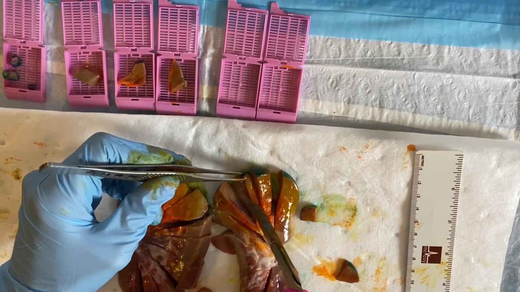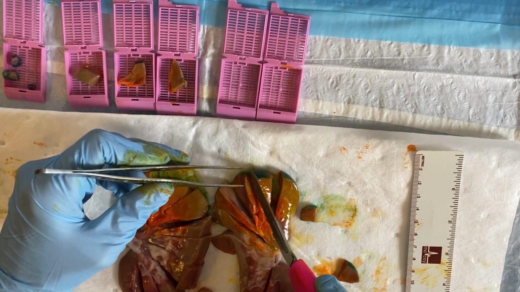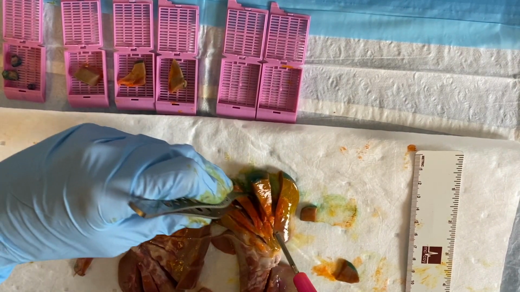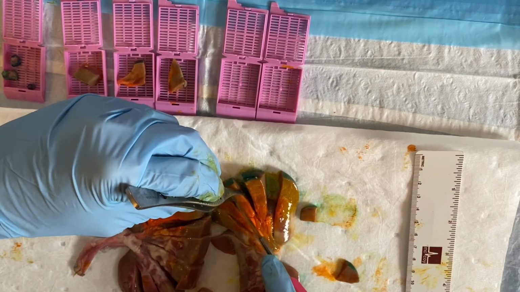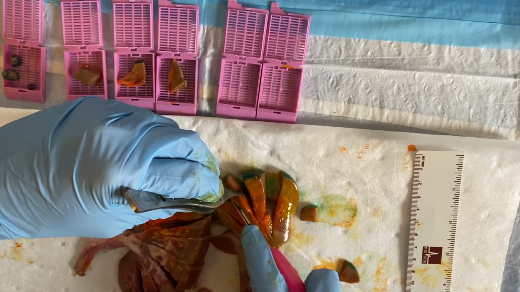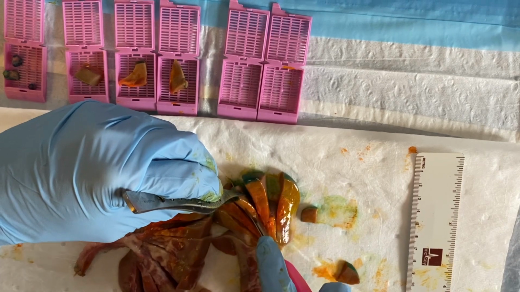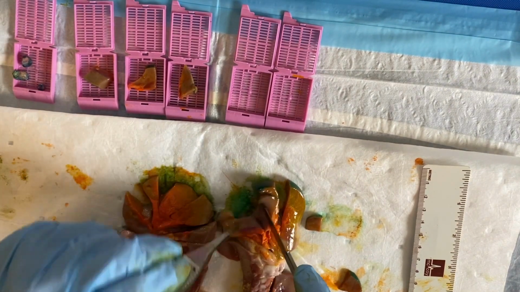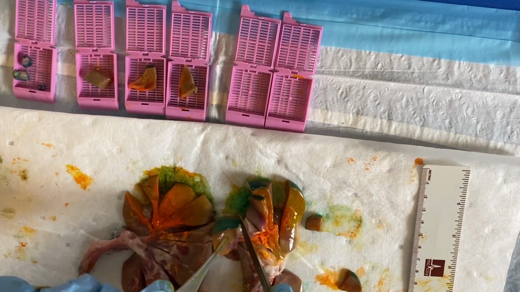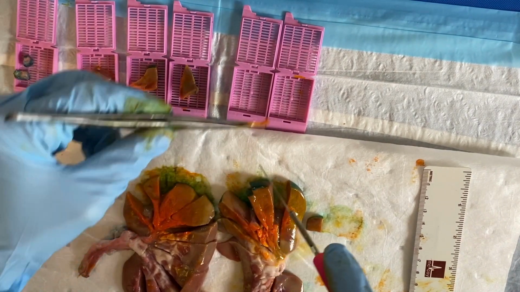So here you can see the medulla on the cut surface.